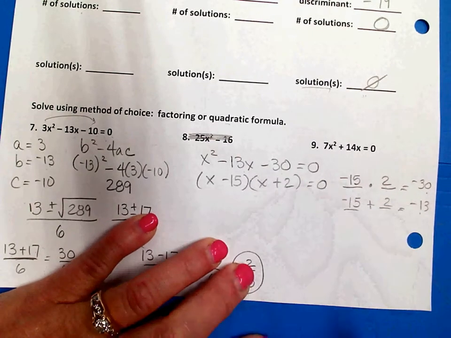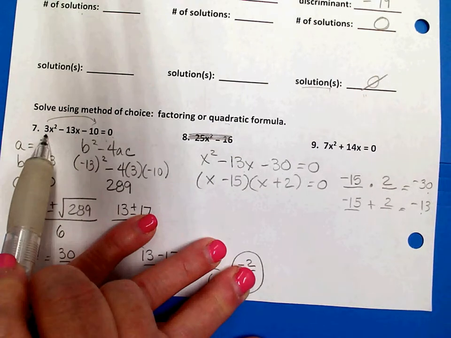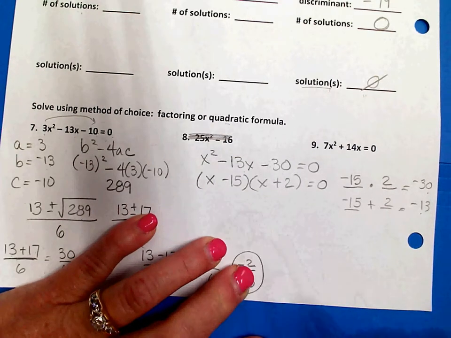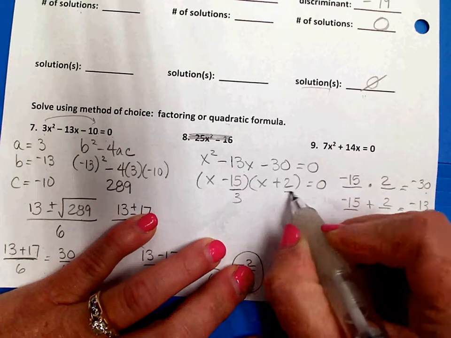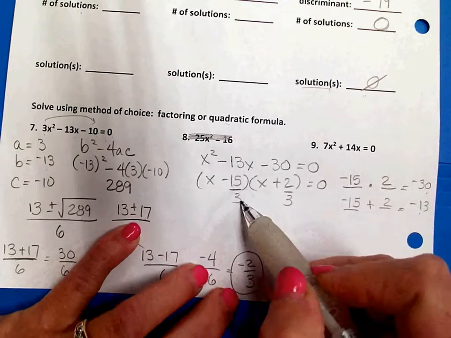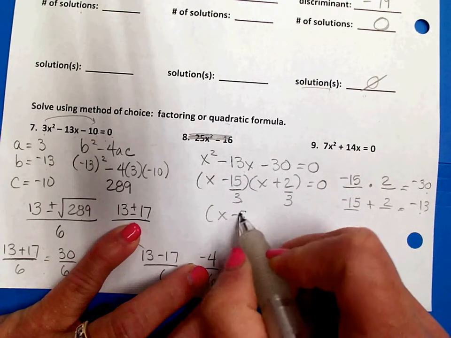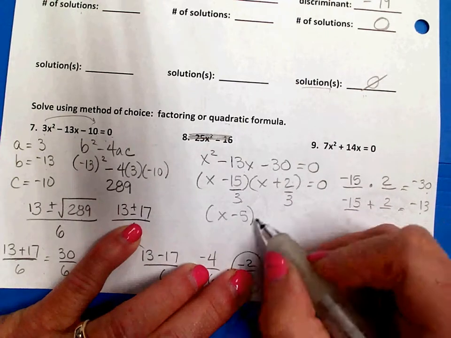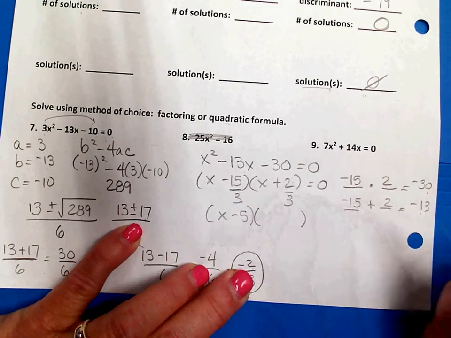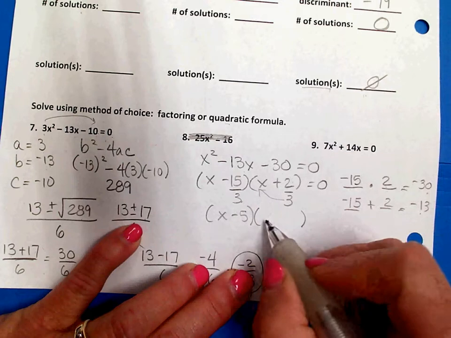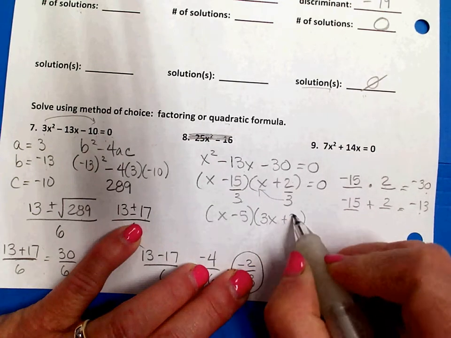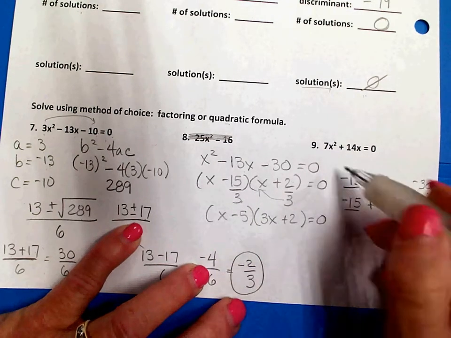Now remember, we multiplied by 3 to get this to start with, so I need to put that back. Negative 15 divided by 3 is 5. 2 divided by 3 doesn't reduce, so I would move the bottom up. And then you could look at this to get your answers.